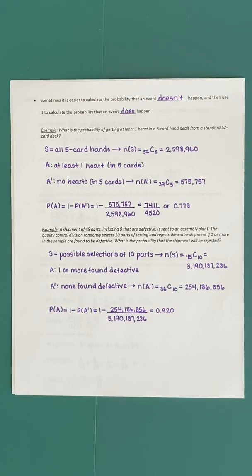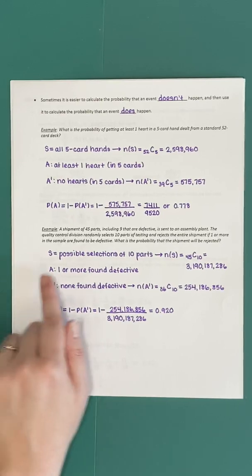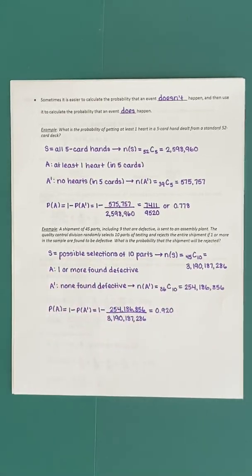In other words, one is defective and the other 9 are not. You'd have to calculate the number of ways that 2 could be defective. In other words, 2 out of the sample of 10 are defective, the other 8 are not. So on and so forth. You'd have to calculate all the different possibilities and then find the probability based on all of those separate counts.